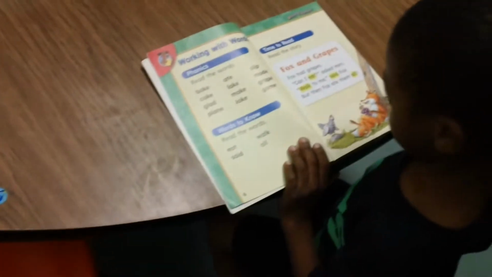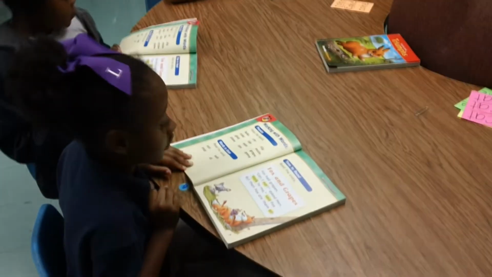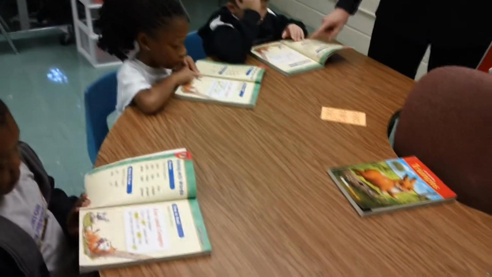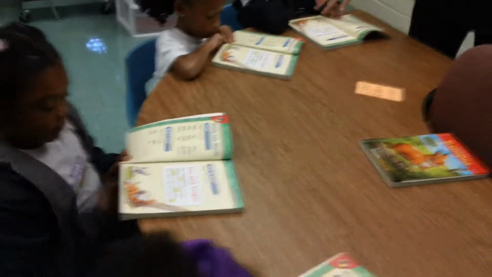As we look at our story, before we read it, let's look at this picture. Let's look at the title. It says fox and what? That's a long A word. What is that? Grapes. Very good. Fox and grapes. So that's our title. And we have a picture down here.